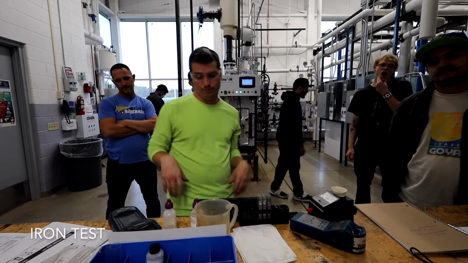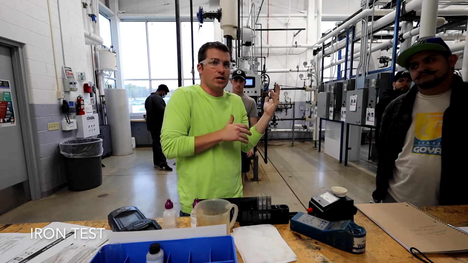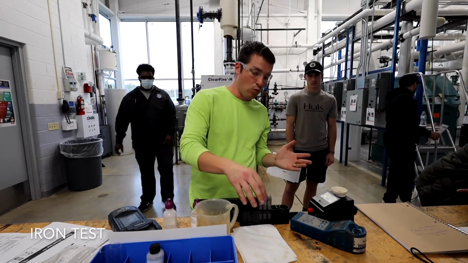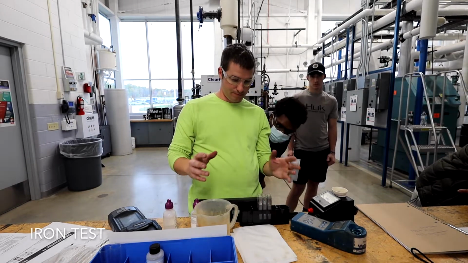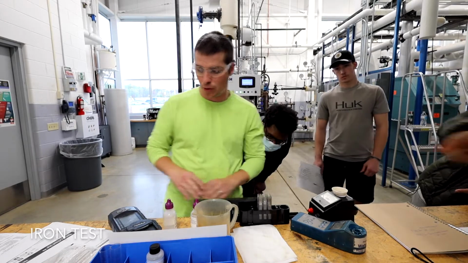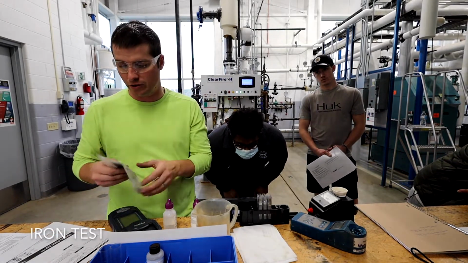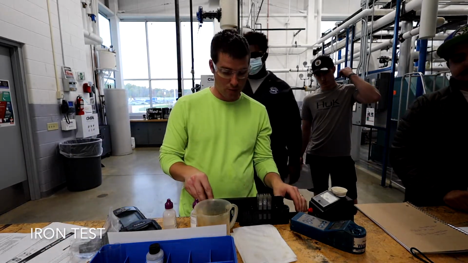So that's pretty good. I would be happy with that. Typically I want to be 0.5 or less in a feed water tank and a boiler, right? So that would turn purple? If there's going to be iron, right? It's going to turn... would it be orange or purple? This one's going to be orange. Yours should turn purple. Mine's orange just because of the type of packet. You can get packets that do different colors. Mine just happens to be orange.